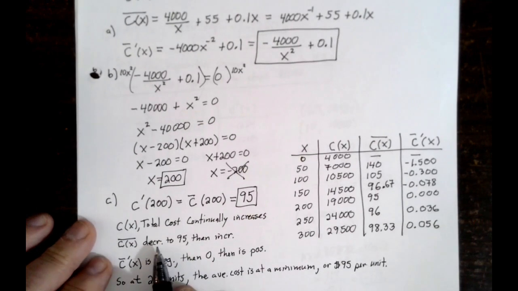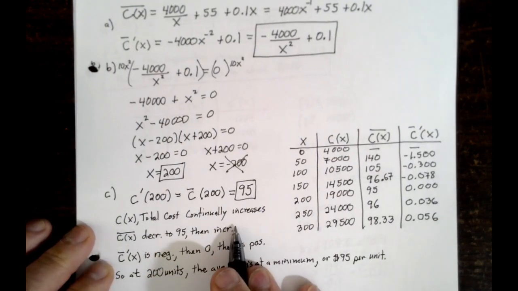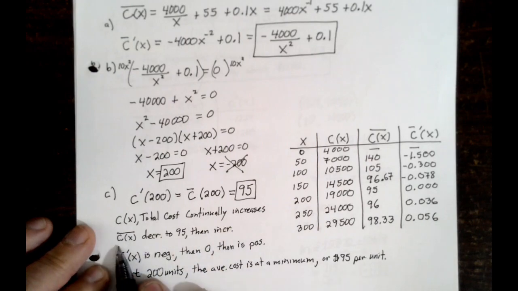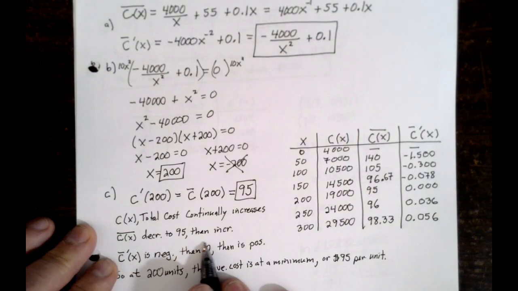All right? And so, what did you notice? Well, we noticed that C(x) is your total cost, and it's continually increasing. C(x) bar, or the average cost of producing x units, decreases to 95, and then it increases.